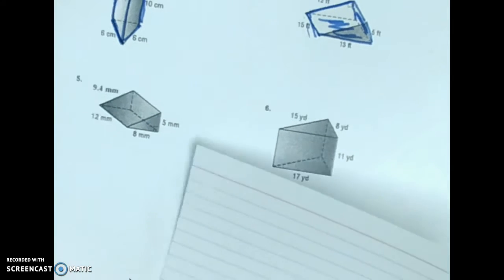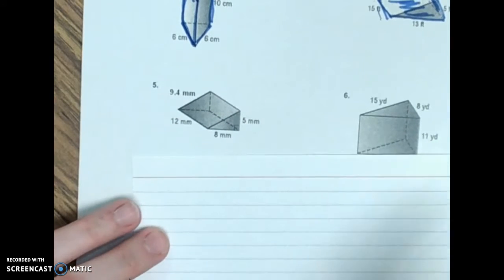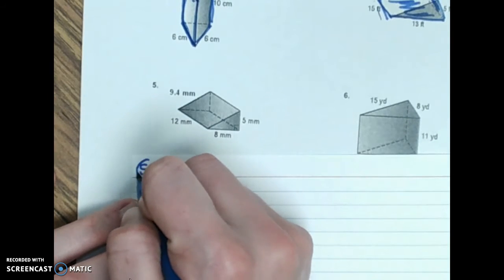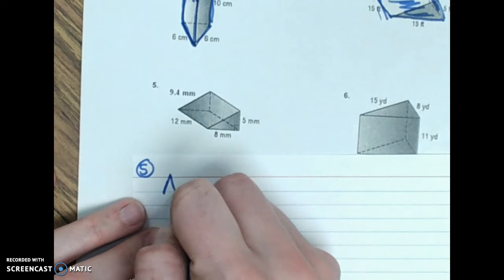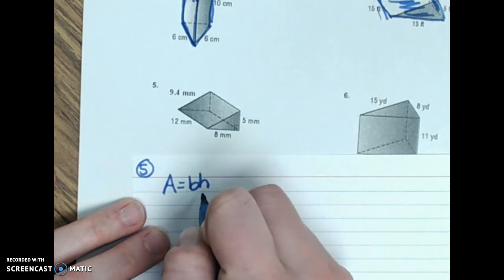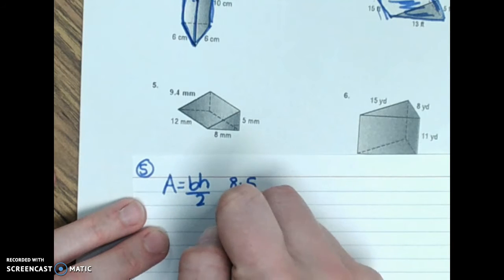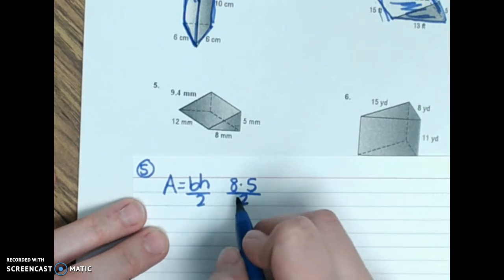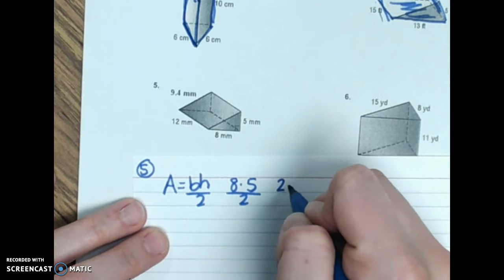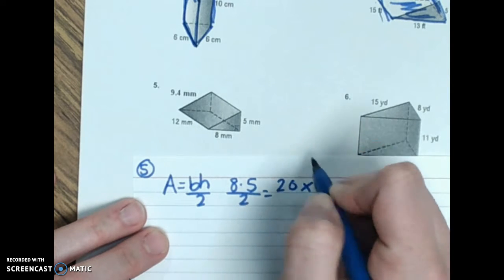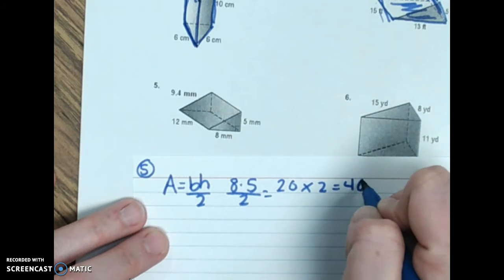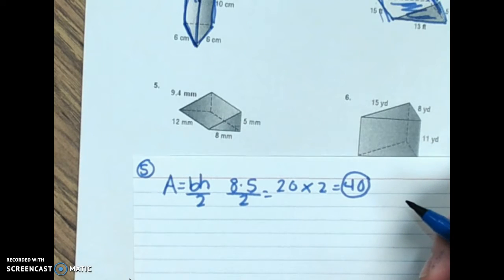Okay, let's look at number 5. Again, we're going to start with the triangle. So A equals base times height divided by 2. We have 8 times 5 divided by 2. So 8 times 5 is 40, divided by 2 is 20. Then we're going to multiply it by 2 to get the other side, and we have 40. So the area of both of our triangles is 40.